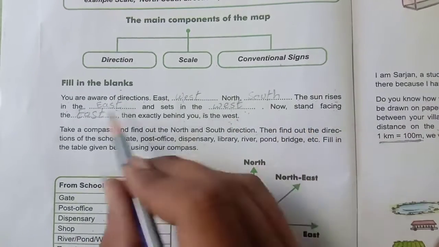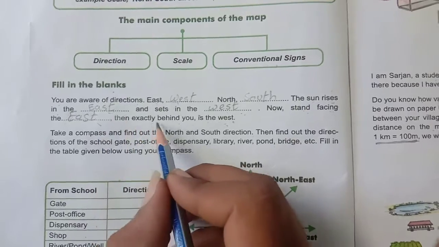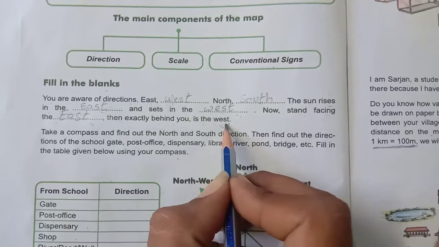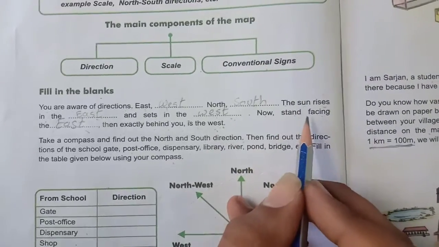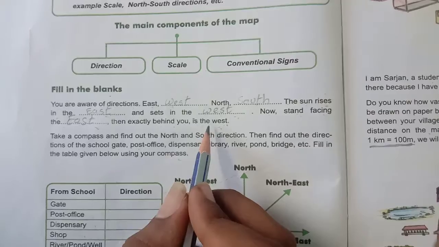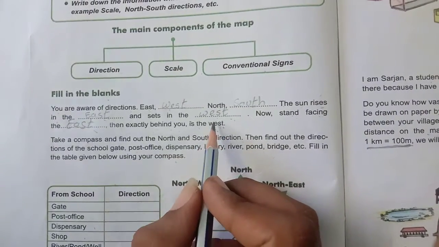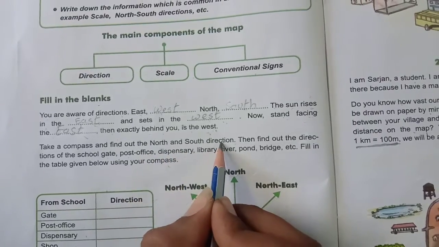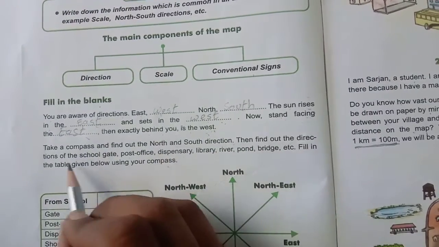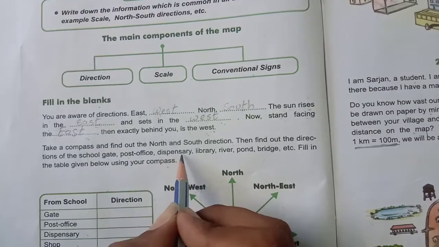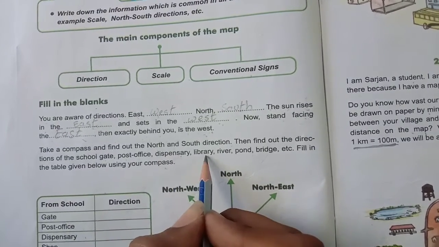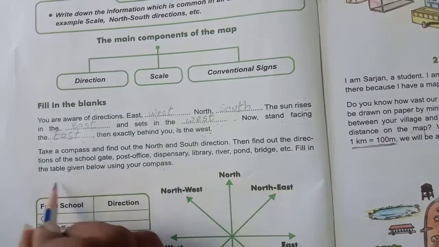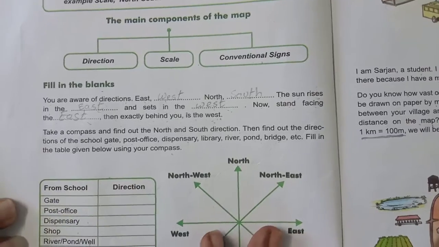Now stand facing east, then exactly behind you is the west. Check it out whether you are standing facing east and your back is toward the west. Now take a compass and find out the south and north directions. Then find out the directions of the school gate, post office, dispensary, library, river, pond, bridge, etc., as given in the table.